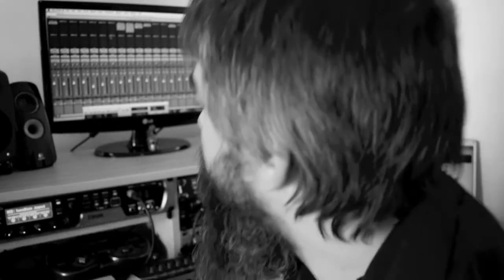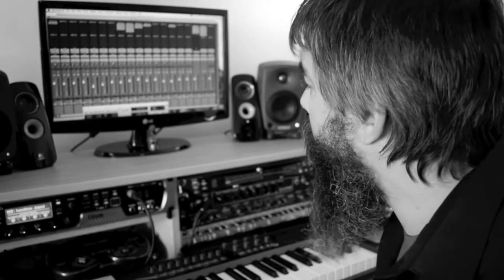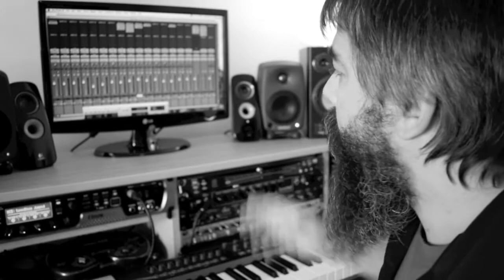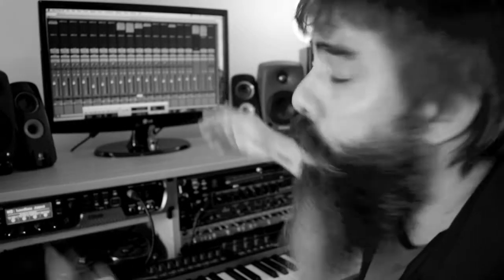So the elements are very simple. They're very basic. We're not reinventing the wheel here. It's not very complicated. I don't want to do this video just as a screenshot of the actual project, because there's not much to show really. There's not many plugins, there's no fancy anything really. So it's just pretty much from the start, I have the piano.